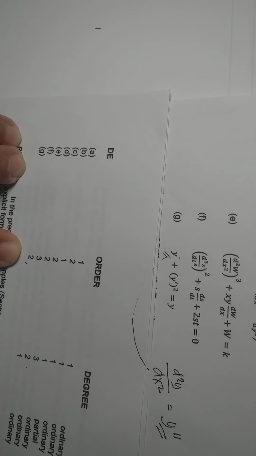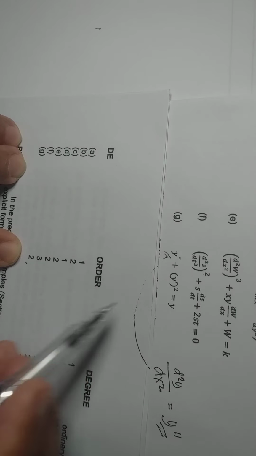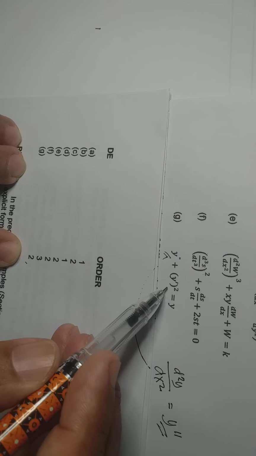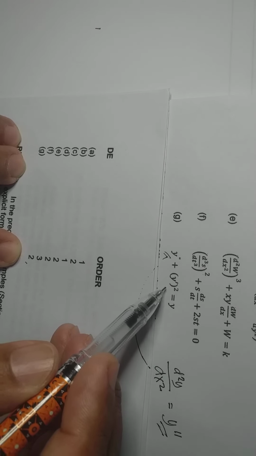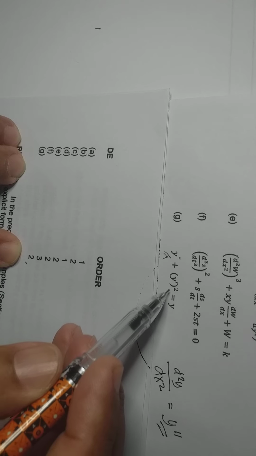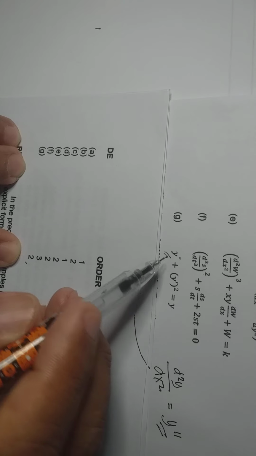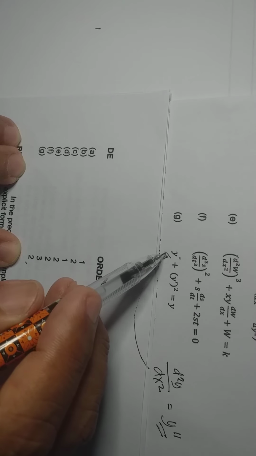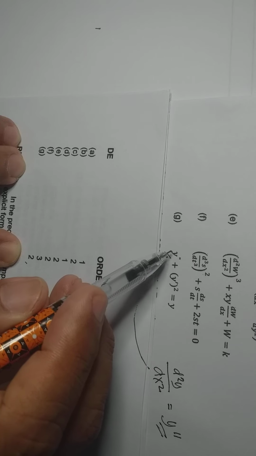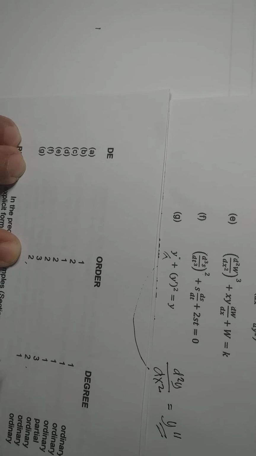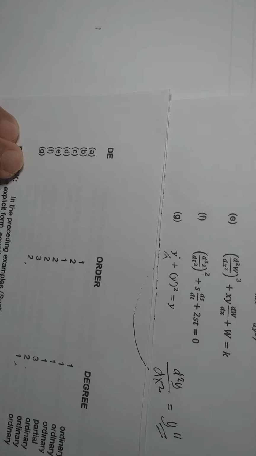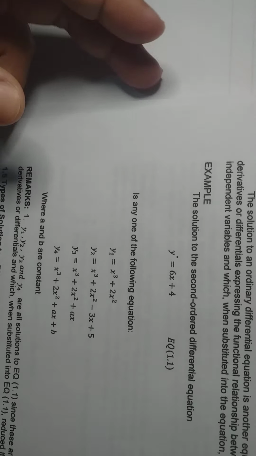How about the degree? Even though y prime is raised to the second power, y prime is not the highest order differential in the equation. Y double prime is the highest ordered differential in the equation. Therefore, this determines the degree. The degree of y double prime is 1. So, that will be the characteristics of the differential equation in example.